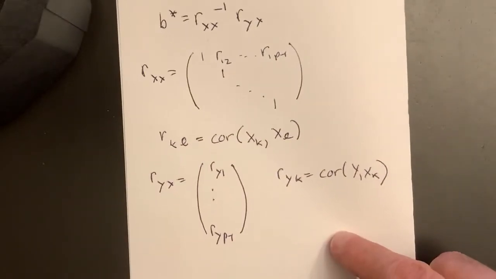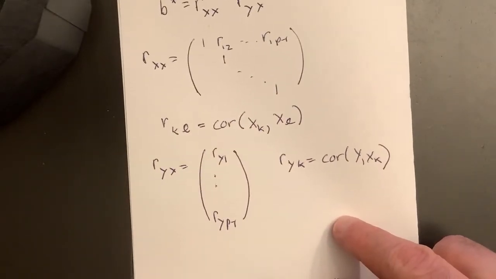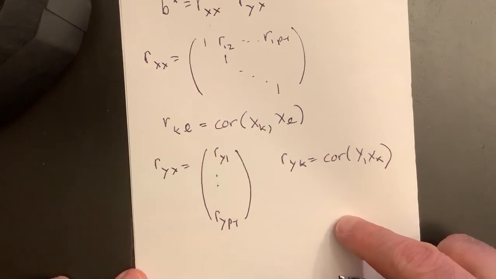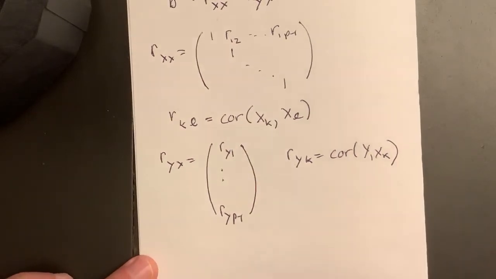Now, also, suppose we want to get b from b star.